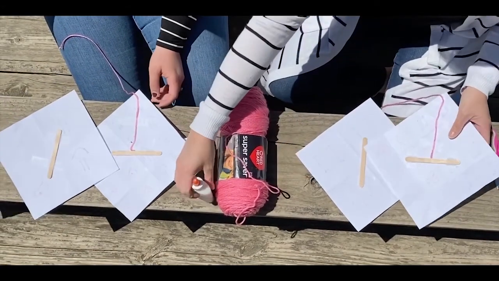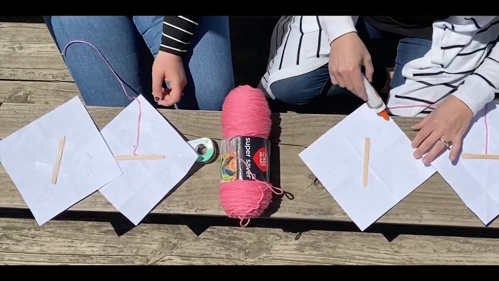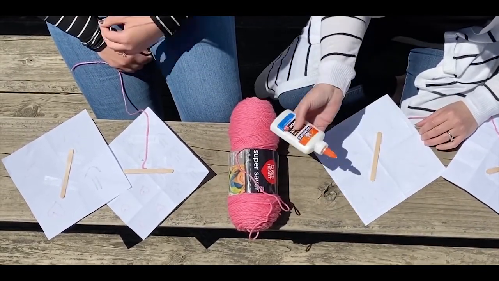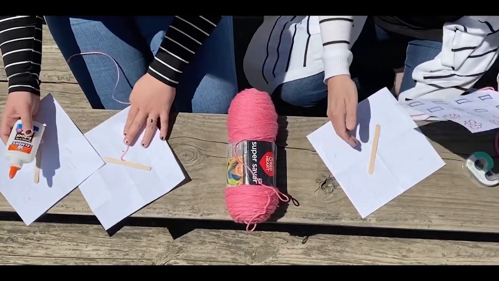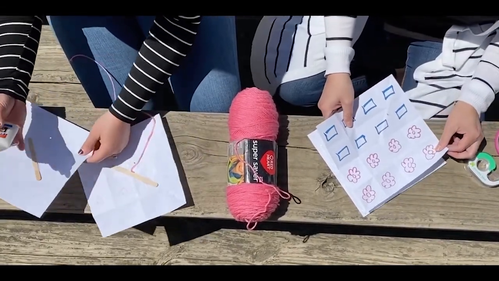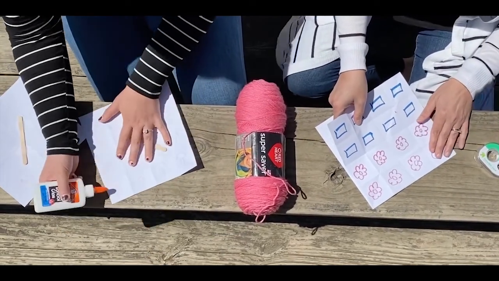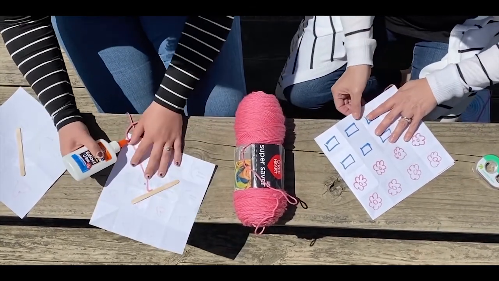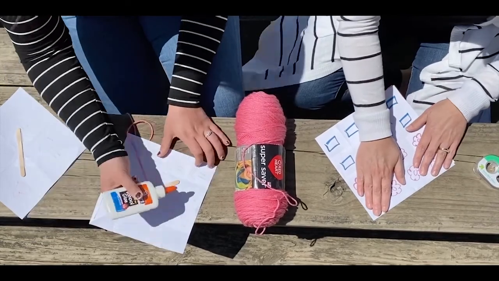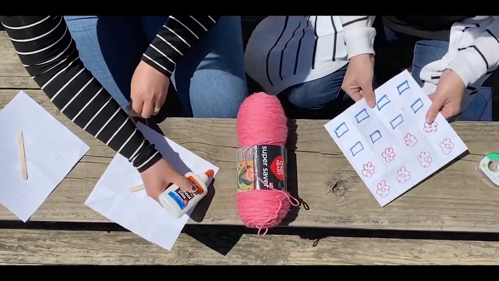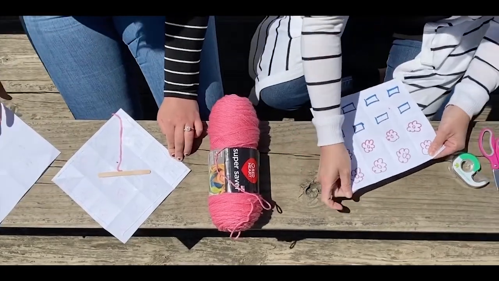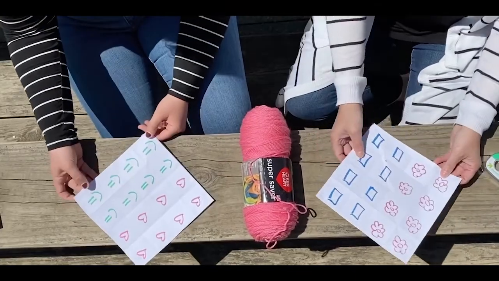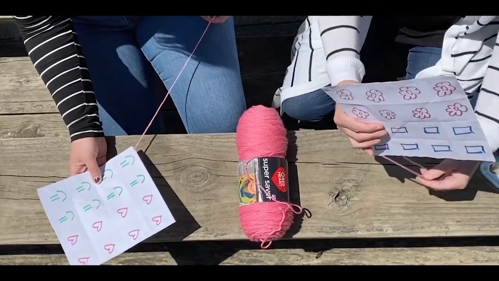Now I'm going to take my glue and I'm going to put glue just on the edges of one side. A little goes a long way. And I'm going to match them together. Gently press it down. And there you have it, your equivalent kites.